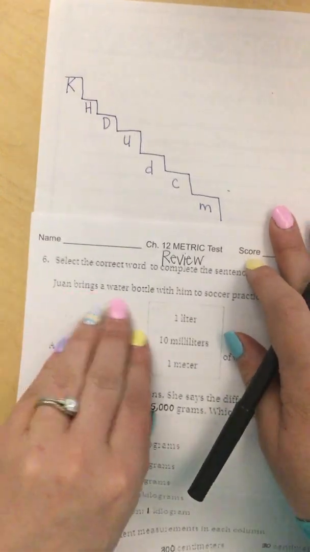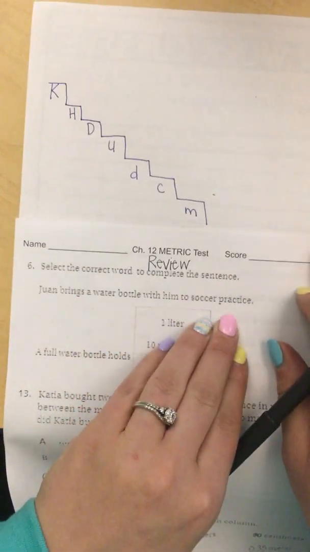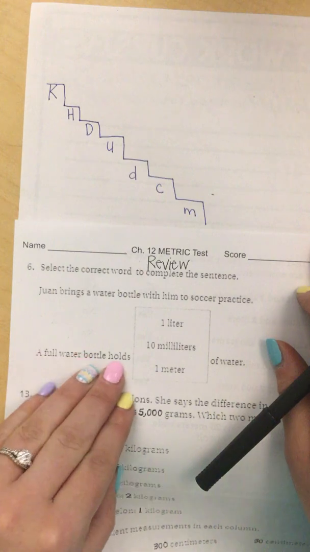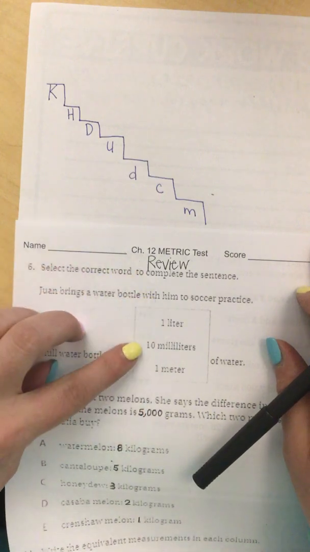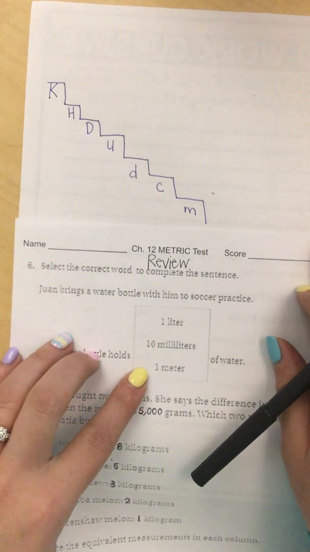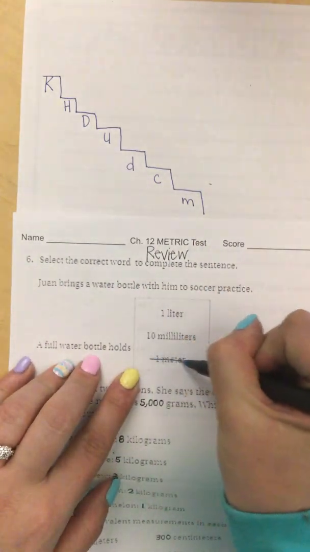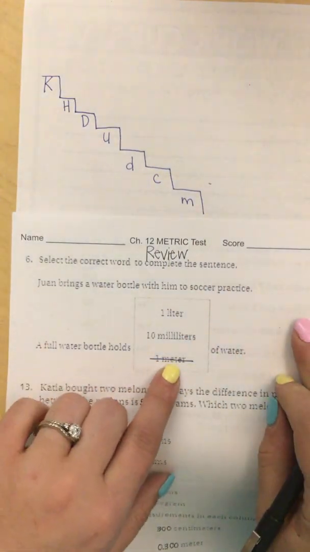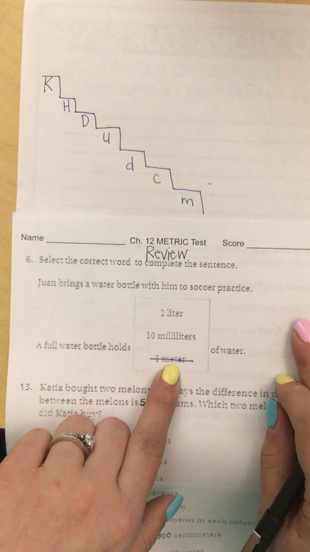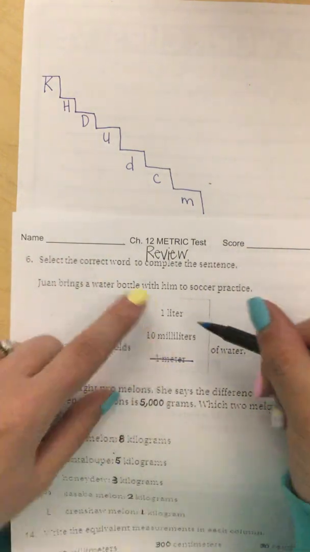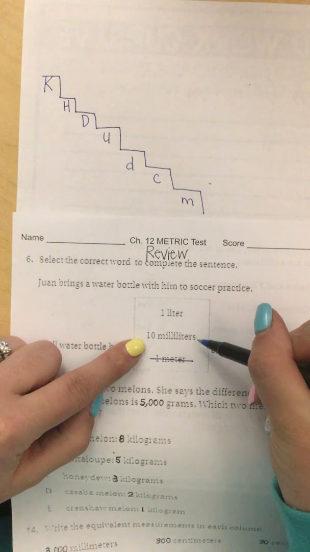All right, the first question says, Juan brings a water bottle with him to soccer practice. A full water bottle holds a liter, 10 milliliters, or 1 meter of water. Well, we automatically know that meter is out. It's not an option because meters are used to measure length. So we have to choose between a liter and 10 milliliters.